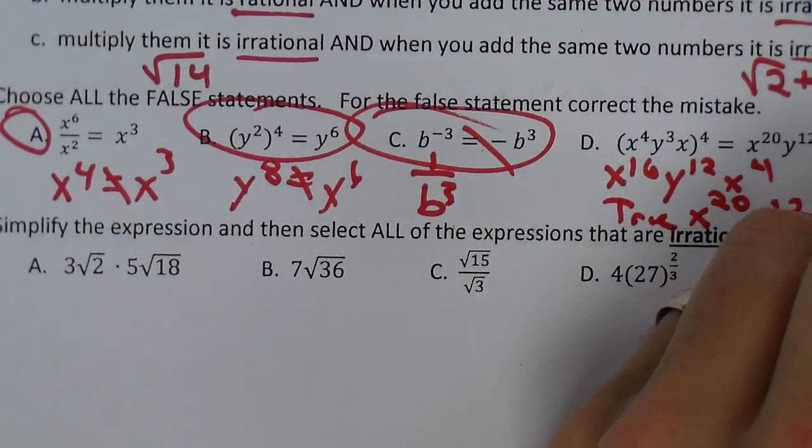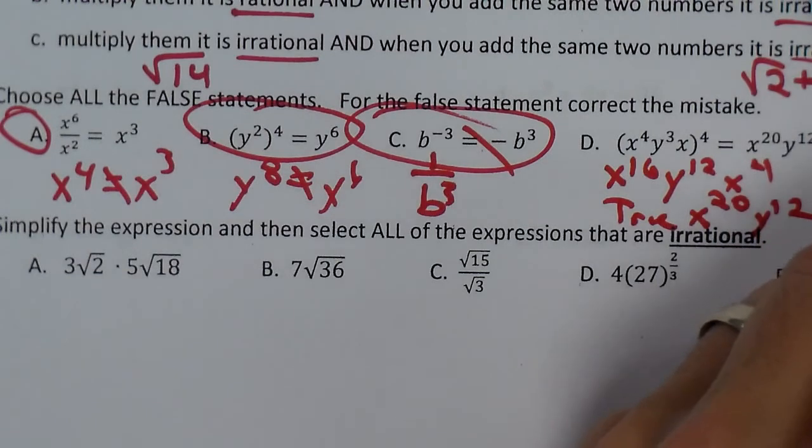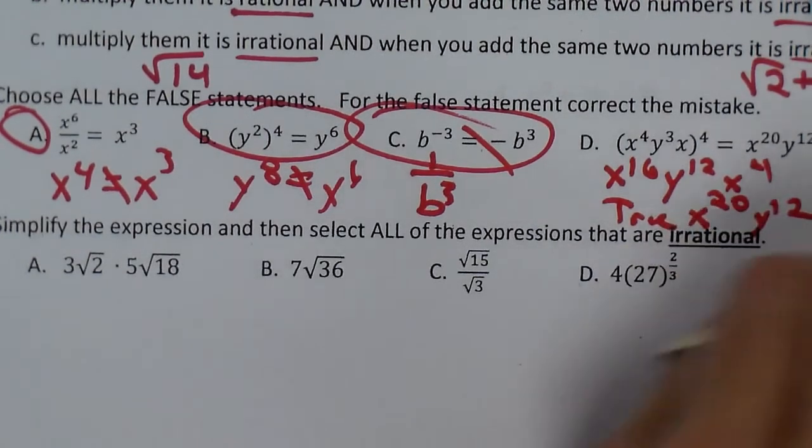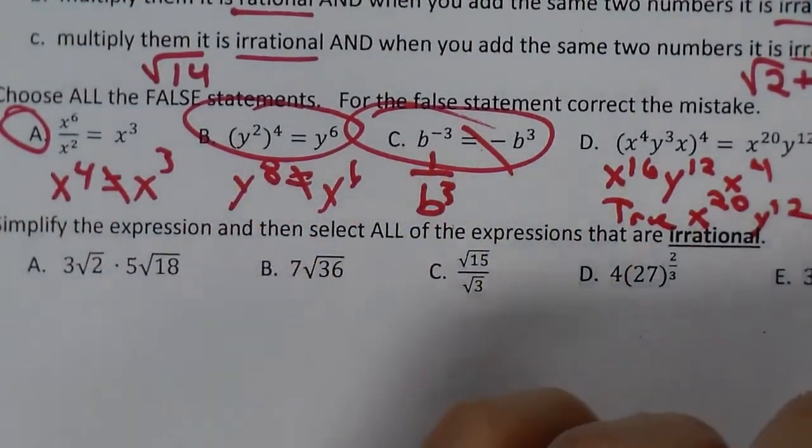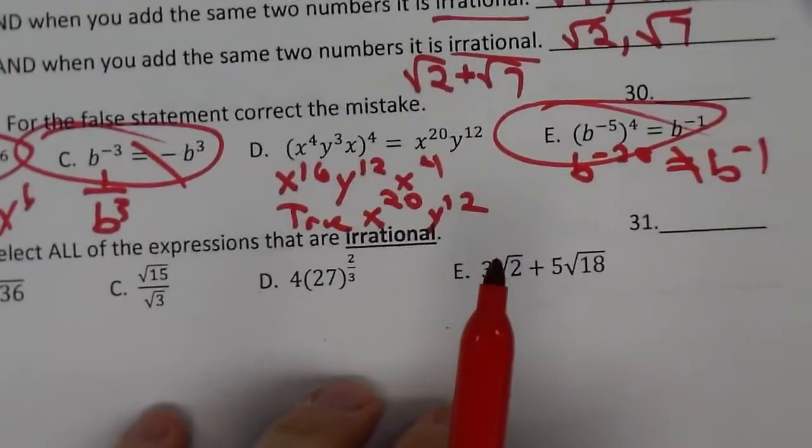And the last one is b to the negative 5 to the 4th, means I have b to the negative 20th, and that is not equal to b to the negative 1st. So A, B, C, and E are all false. Let me move that one over. There we go.